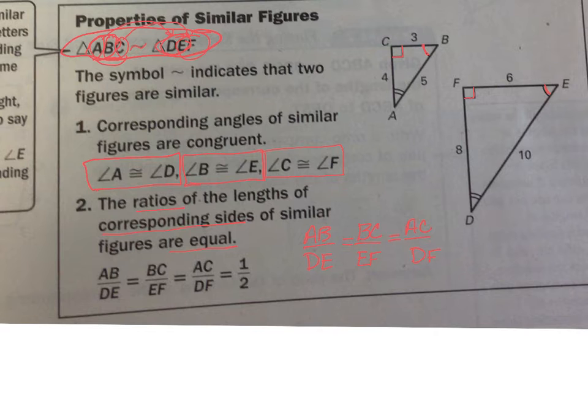Okay, look at them. If I put AB is 5 over its corresponding side DE, that's 10. They all have to be in the ratio of 5 to 10, which is really 1 to 2. Check them.